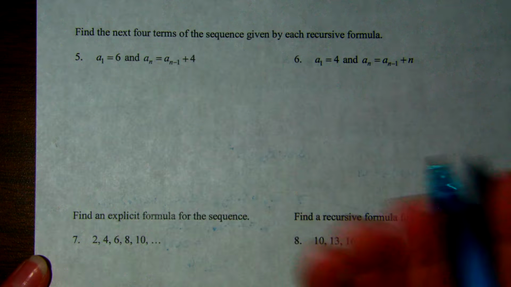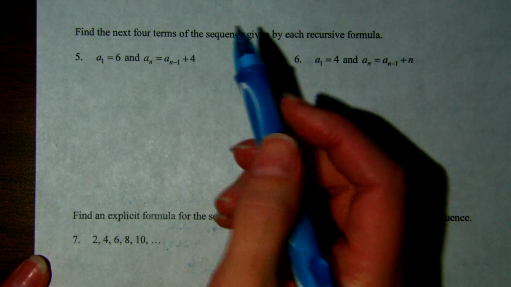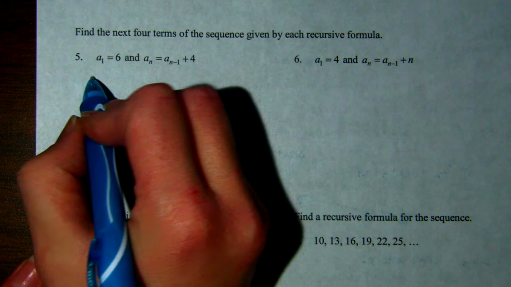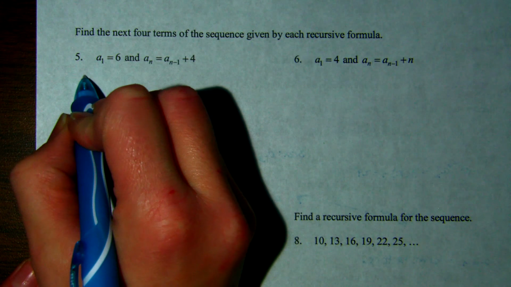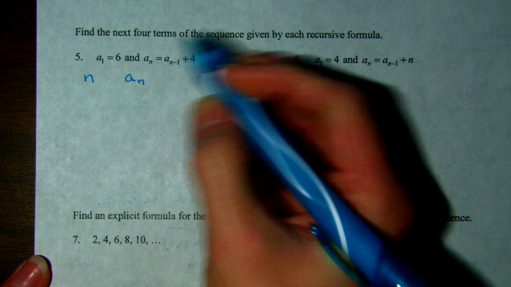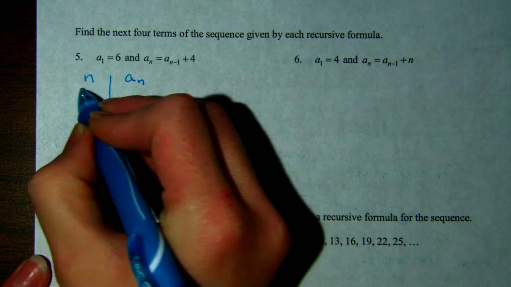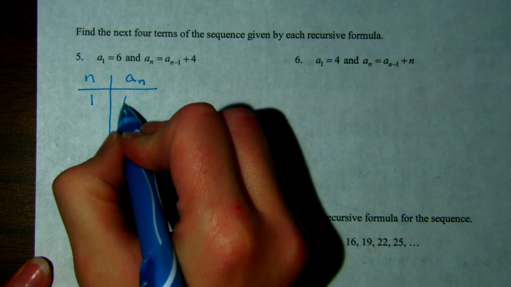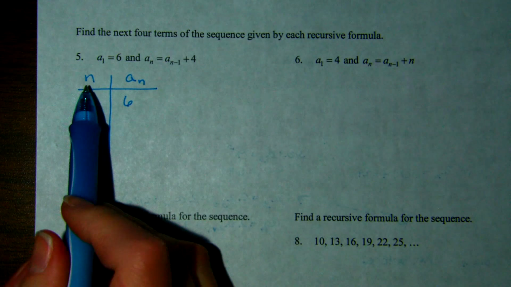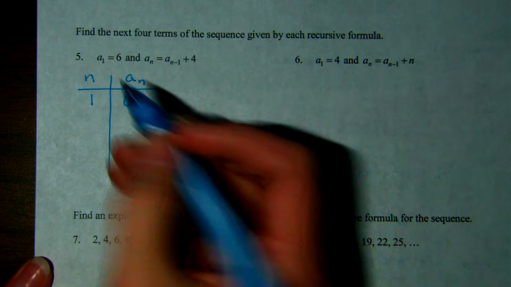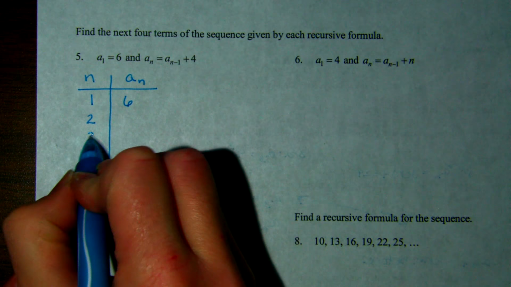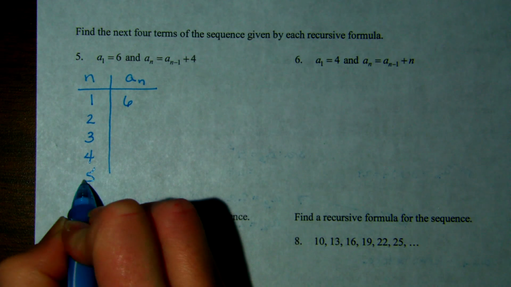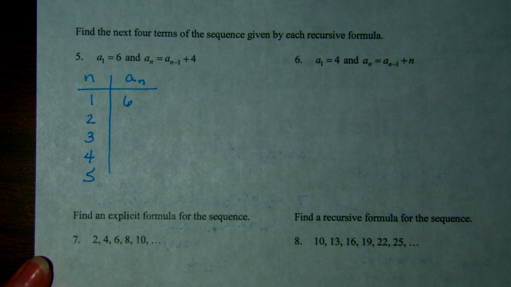So I always start this by writing, we're going to make a list, but I include the term they gave me. So we have n and a sub n. When n is 1, a sub 1 is 6. They gave us that term. And then they want us to find the next 4 terms. So that's term 2, 3, 4, and 5, because they want us to find the next 4.